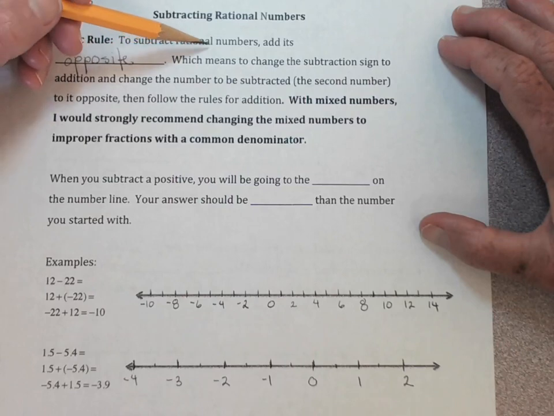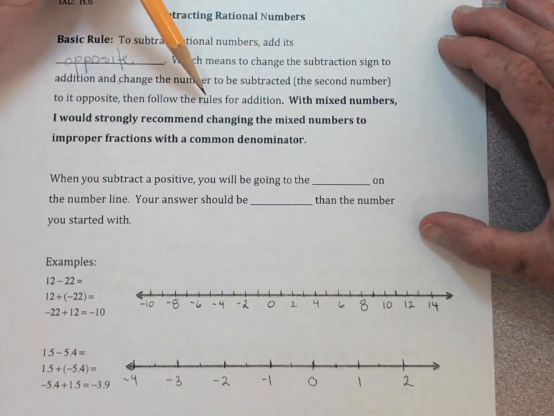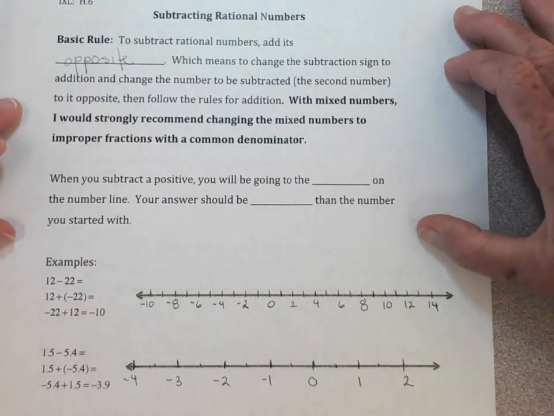which means to change the subtraction sign to addition and change the number to be subtracted, the second number, to its opposite. Then follow the rules for addition. With mixed numbers, I would strongly recommend changing the mixed numbers to improper fractions with a common denominator before doing my subtraction. So like I said, we're going to do positive first.